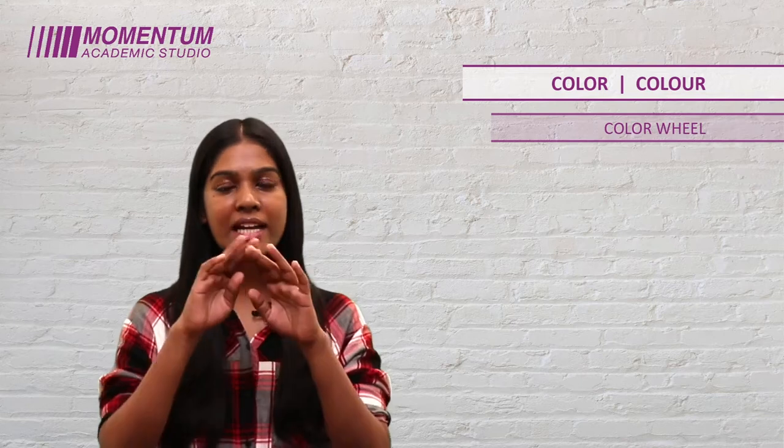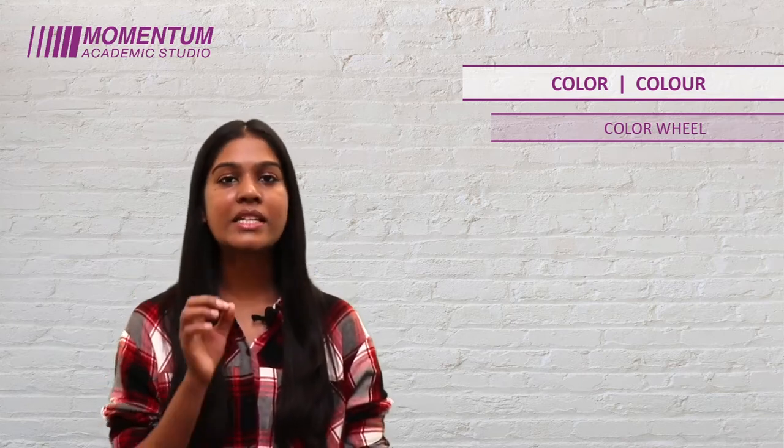The next aspect of color that we're going to learn about is the color wheel. When we arrange the colors in a circular diagram, that is called the color wheel. This color wheel was invented by Sir Isaac Newton in the year 1666. To build this color wheel, we'll have to start with primary colors.